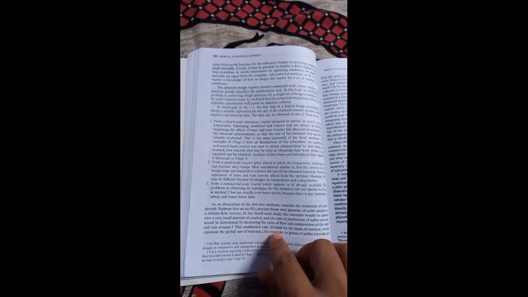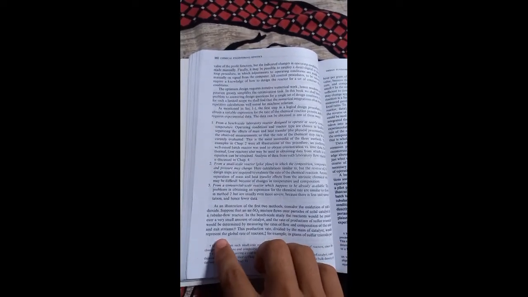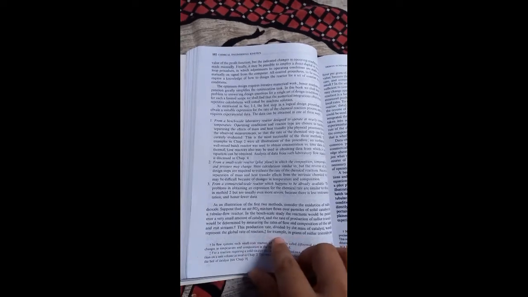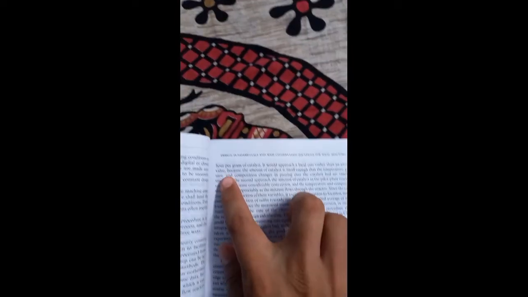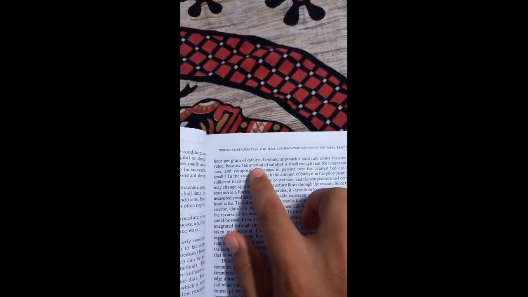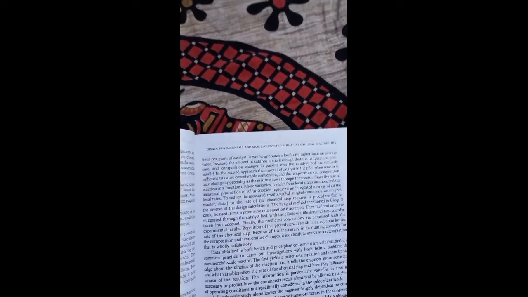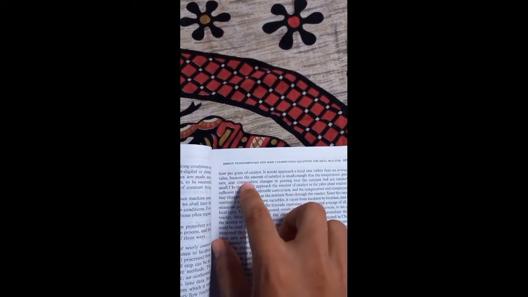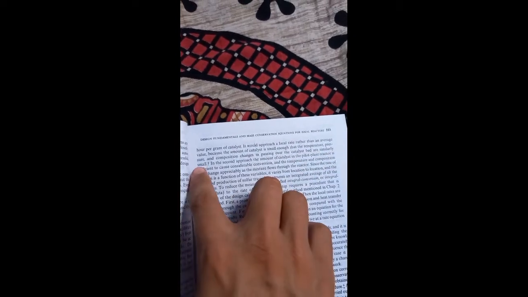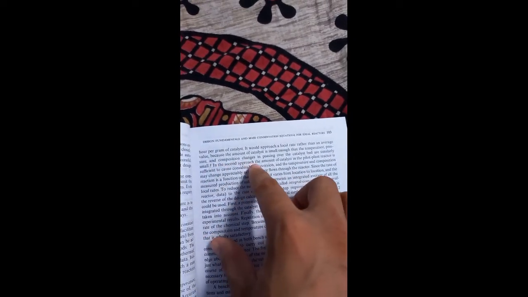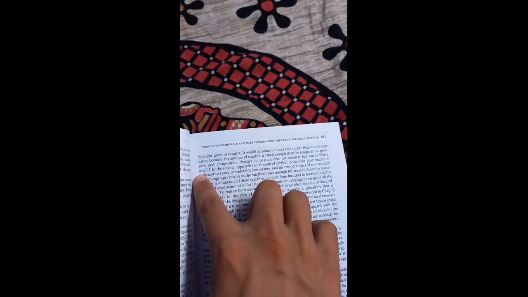This production rate divided by the mass of catalyst would represent the global rate of reaction, for example in grams of sulfur trioxide per hour per gram of catalyst. It would approach a local rate rather than an average value because the amount of catalyst is small enough that the temperature, pressure, and composition changes in passing over the catalyst bed are similarly small.